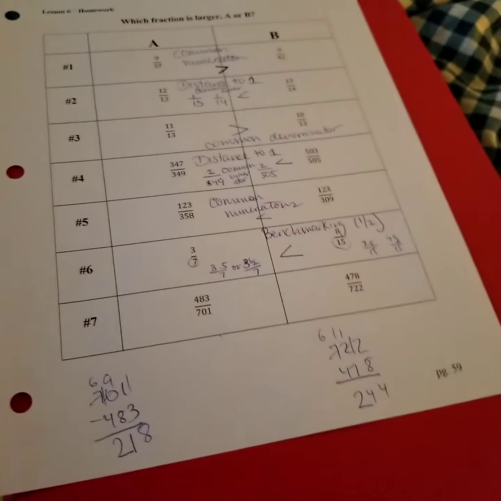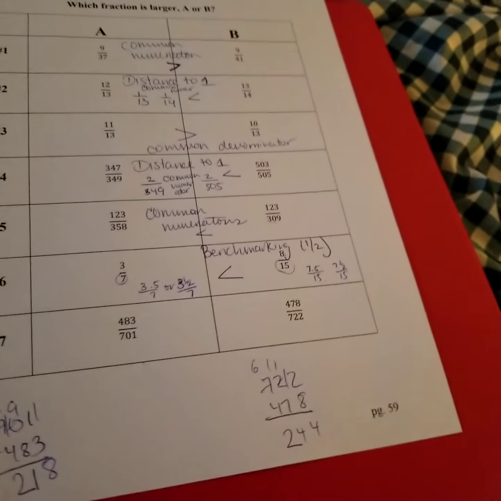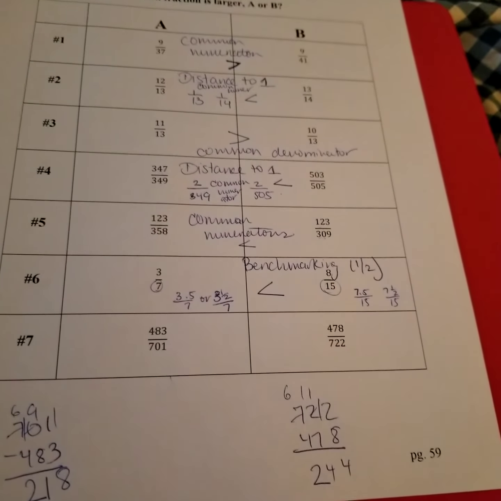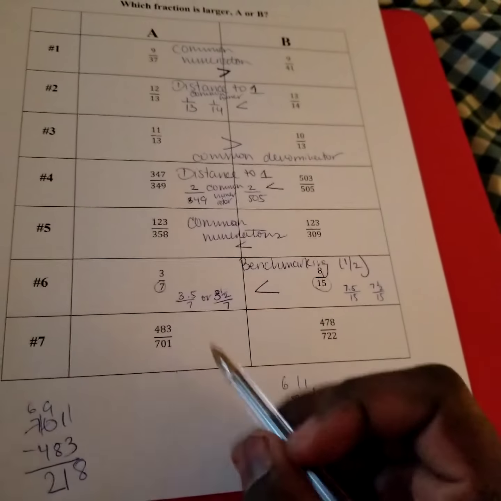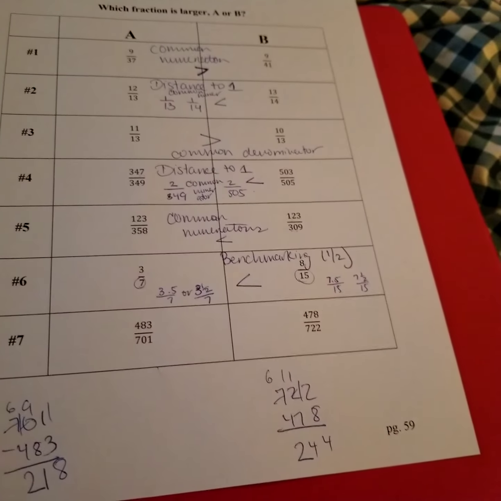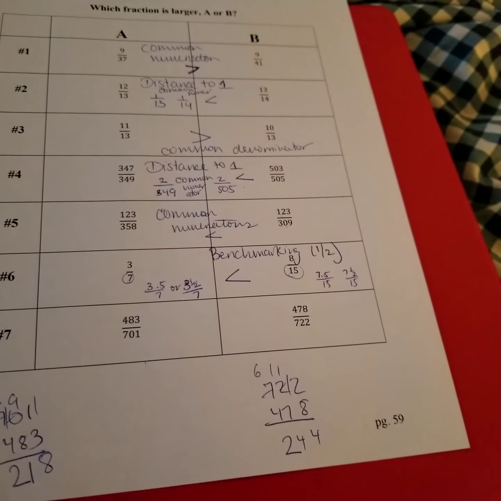And on top of that, we cannot use common denominators, and we cannot use common numerators. Technically you can, but let's not do that. So what are some other things that we could do to figure out which one of these fractions are larger?